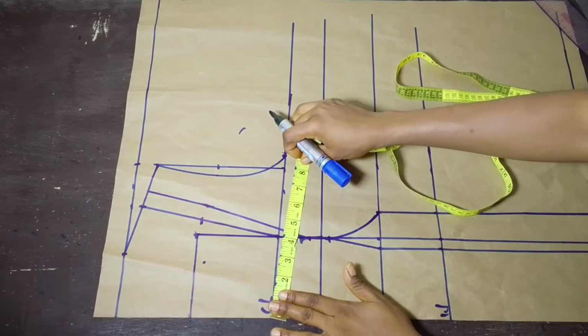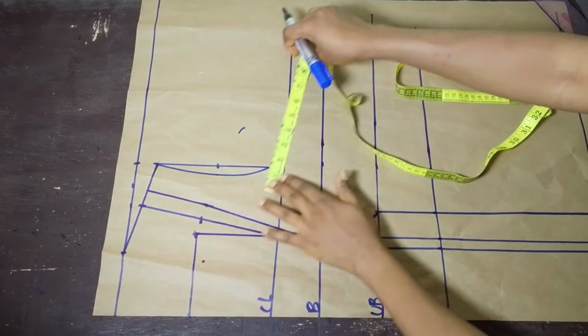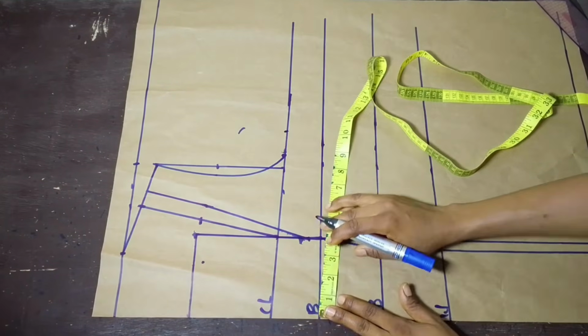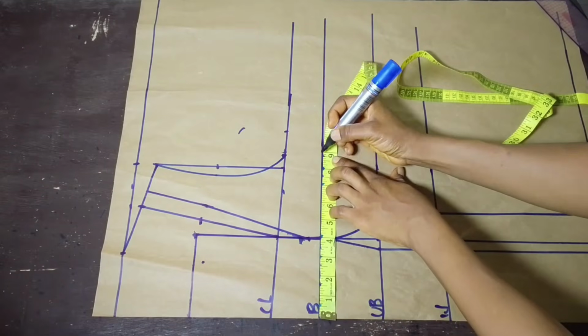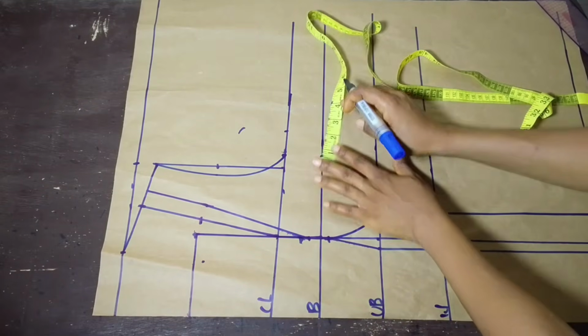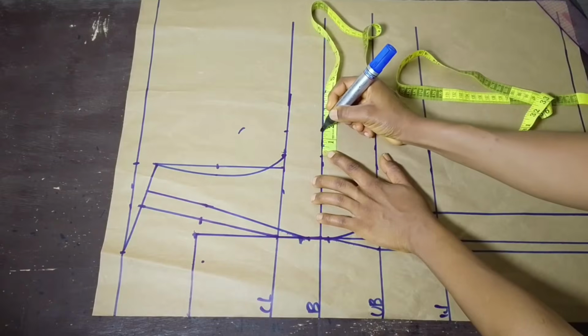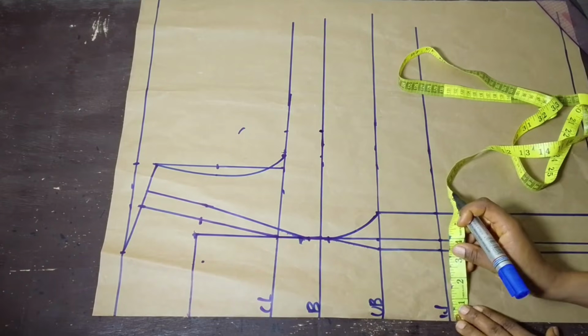Now for the center front, the neck depth, if you want your neck depth to be deeper, then you don't have to come up by 4 inches the way I did. Later on, I will adjust this neck depth and I will reduce it to 2 inches from the chest line. At the chest line, I replaced the 0.75 dart for the dart allowance.